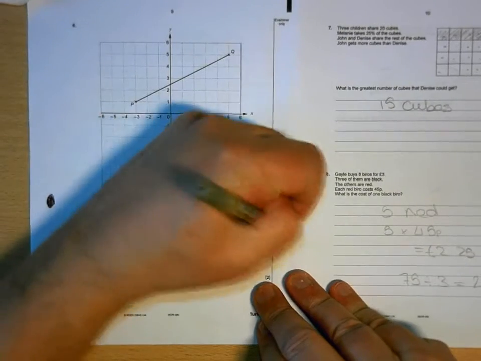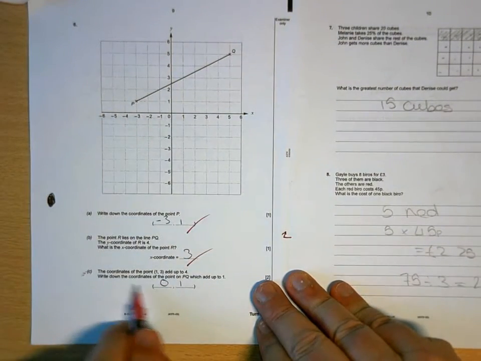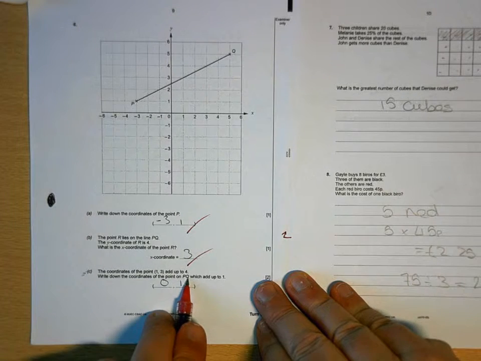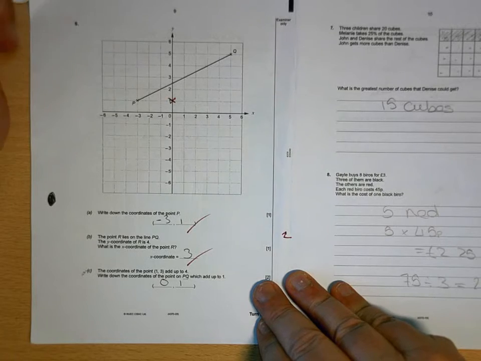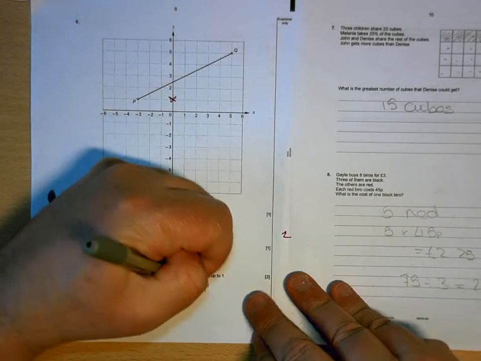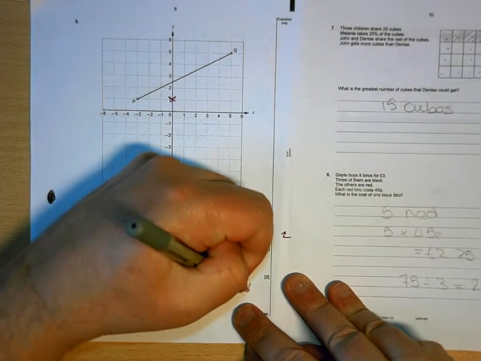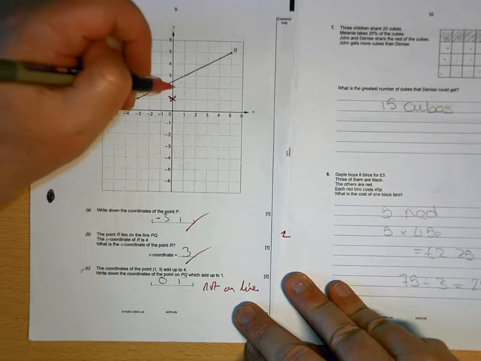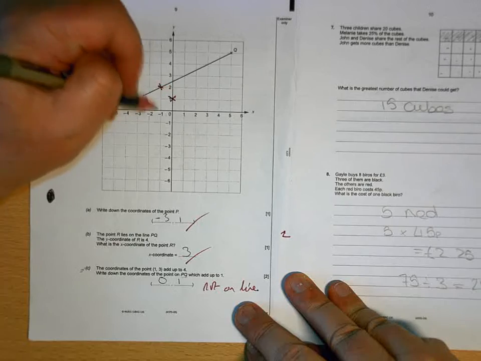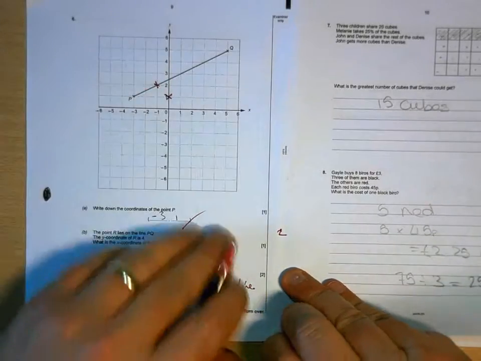3, 1, 3. That's correct. You want it to be on the line. 0, 1 is there. It's not on the line. Where it'll add up to 1 is here, where you've got 2 plus take away 1 is 1. So that's the one that they were looking for.